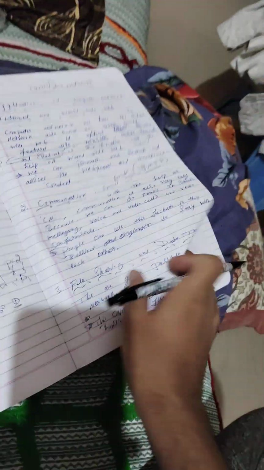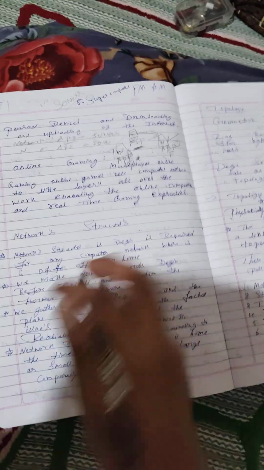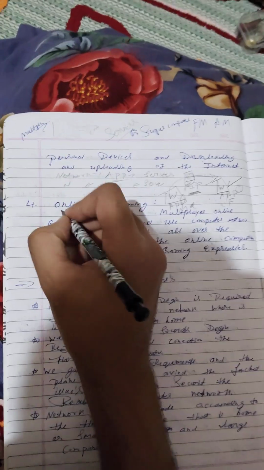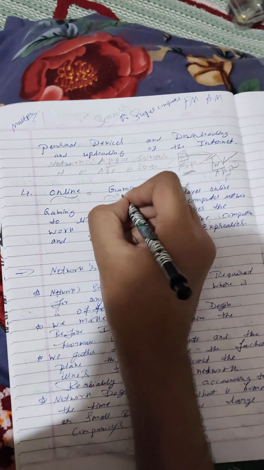We are talking about applications of computer networks, right? In that, we have an interesting topic, that is online gaming. Who doesn't know this topic?